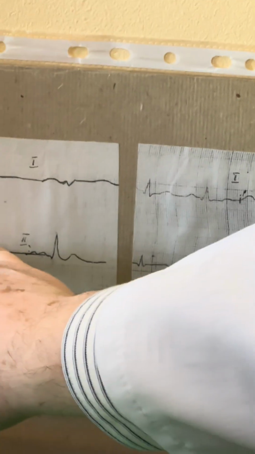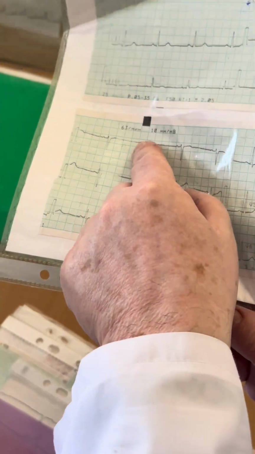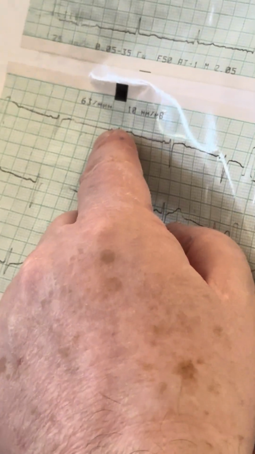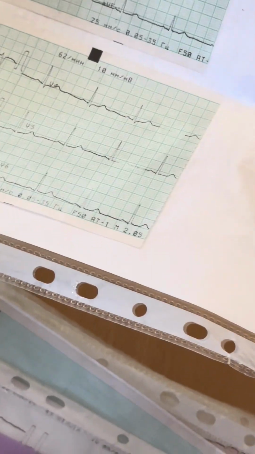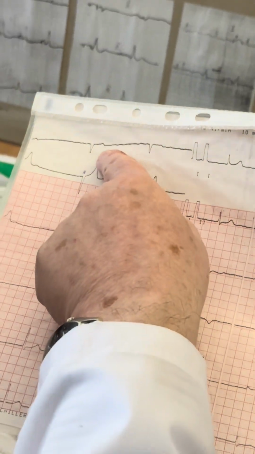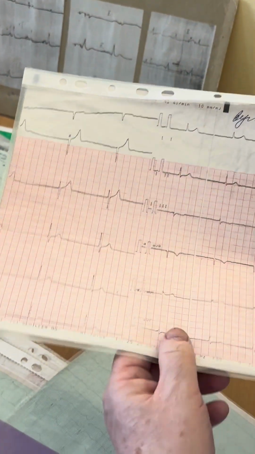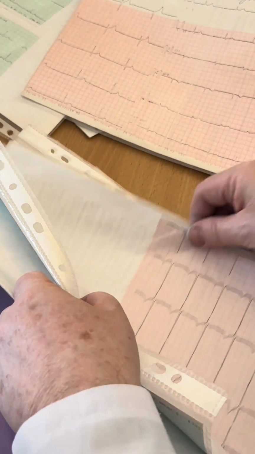And if P mitrale, normally in the right chest leads the P wave is positive. If P mitrale, in the chest leads the P wave has a second, negative phase, or a biphasic with a prominent negative phase. Here, you see, no P wave, atrial fibrillation. Atrial fibrillation is frequent if there is left atrial hypertrophy.